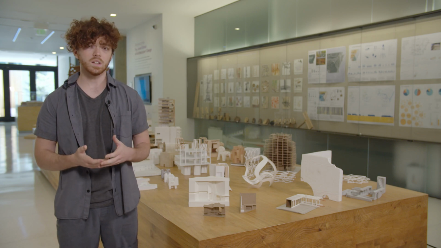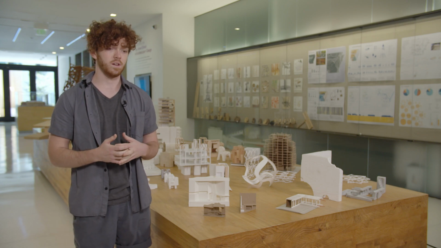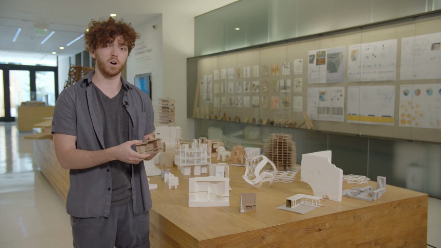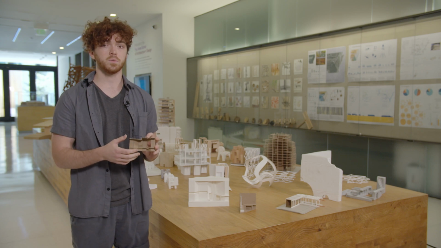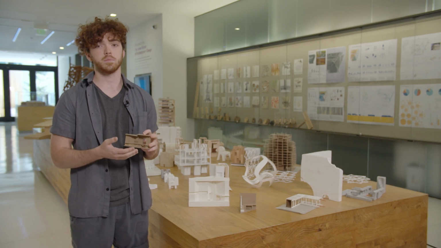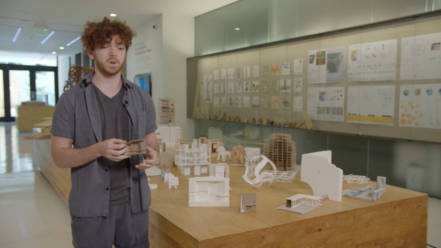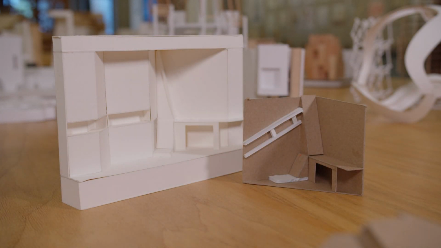So initial ideas I tested in sort of a sketch model form. So I have these smaller models down here which kind of illustrate maybe a scaleless idea, but really just trying to get my ideas flowing out of my initial sketches that I put in my sketchbook.